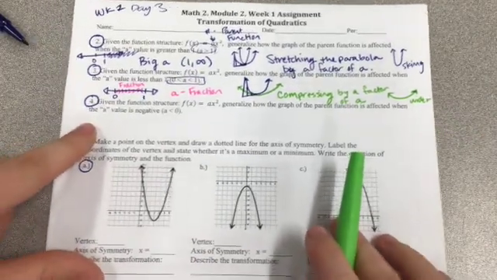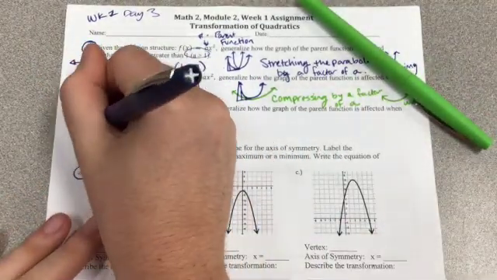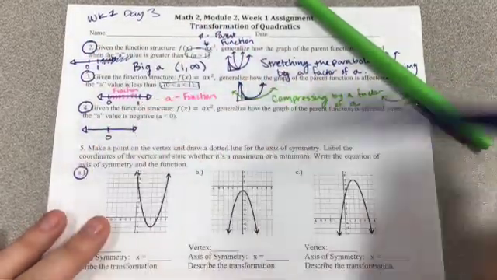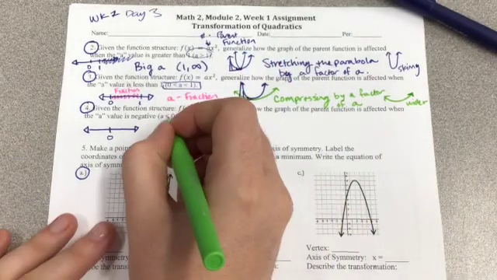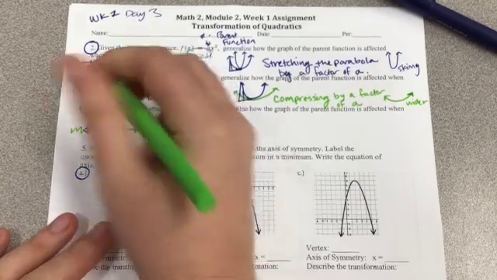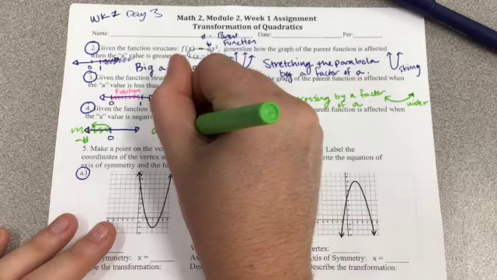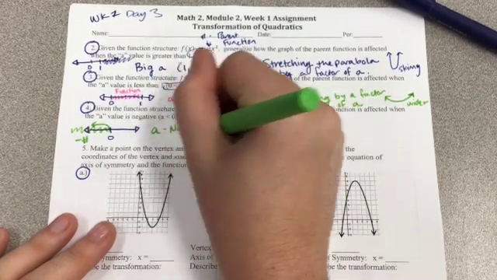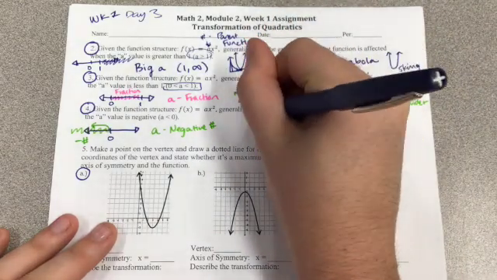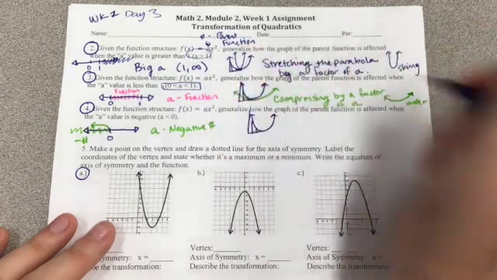What happens when a is less than 0? So here's our number line. Here's 0. What happens when we pick an a value that's underneath? Well, all the numbers in here are negative numbers. So it's saying, when a is a negative number? All right, well, here's our parent function. Remember, we go over 1, up 1, over 2, up 4, over 3, up 9.